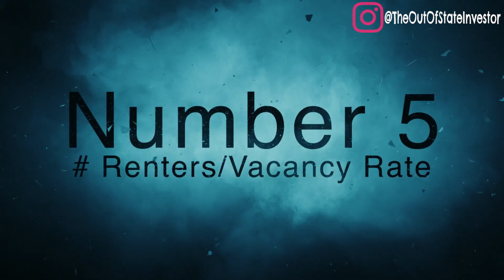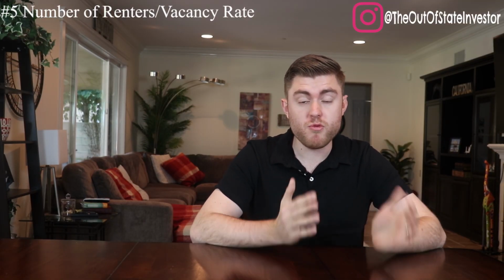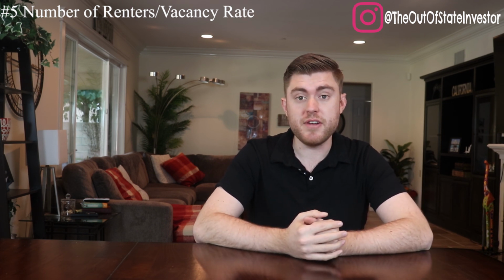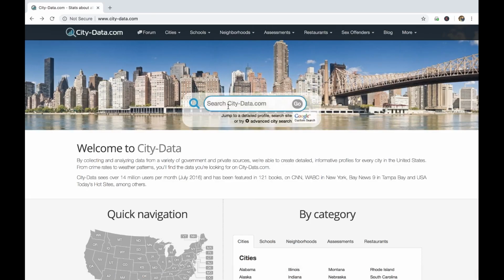Number 5, number of renters and vacancy rates. The number of renters and vacancy rates are good ways of getting an idea if an area is going to make for a successful rental property. Citydata.com is my go-to website to see what percentage of a zip code are renters.